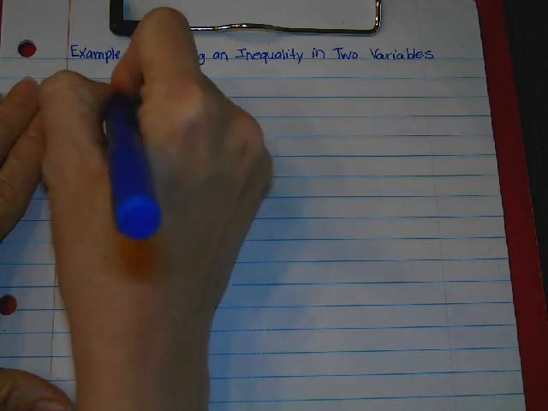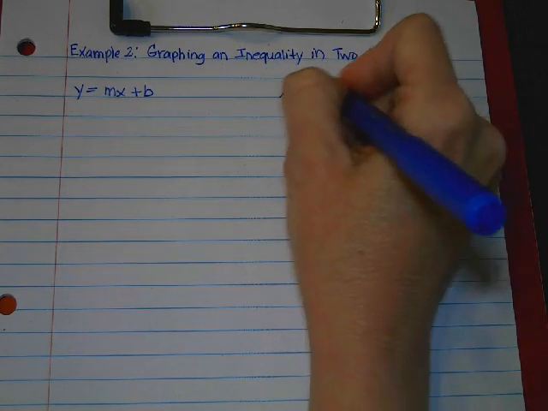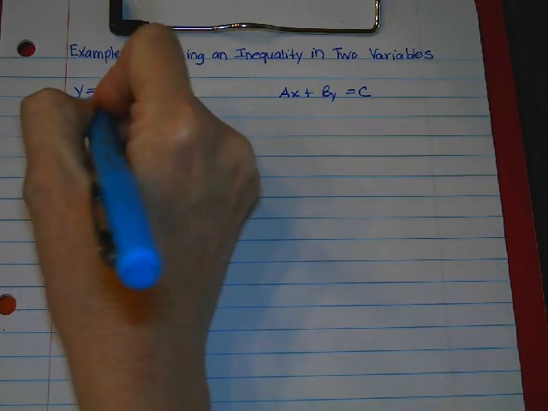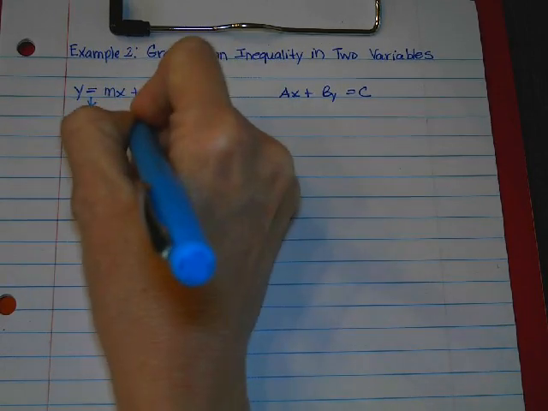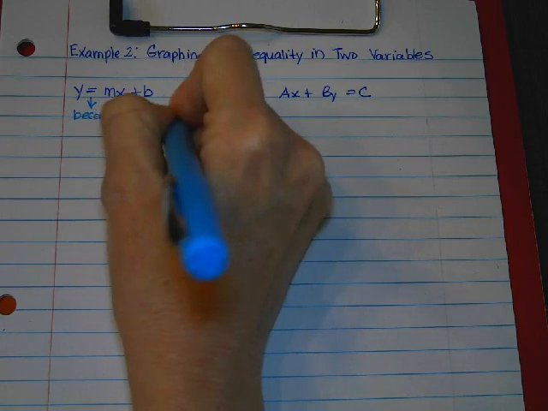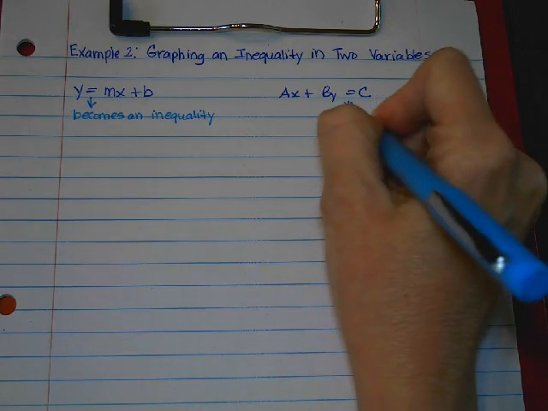We've learned when we have y equals mx plus b, that's our slope-intercept form, and we've learned standard form, ax plus by equals c, standard form. But when we talk about inequalities, now the symbol here changes to inequality. This becomes an inequality. And the same thing would hold true on our standard form. This becomes an inequality.